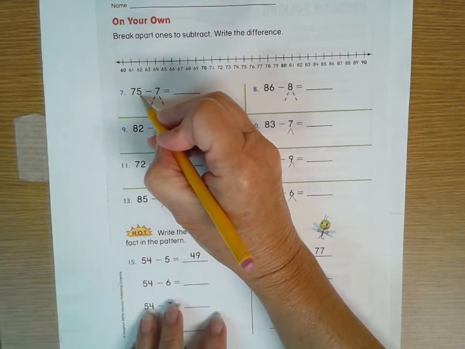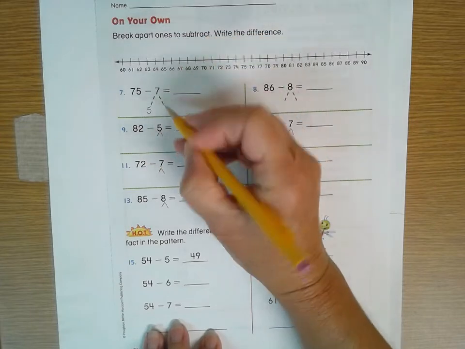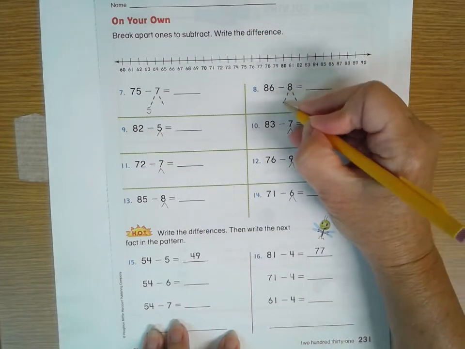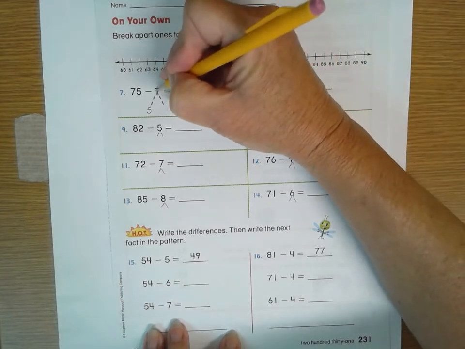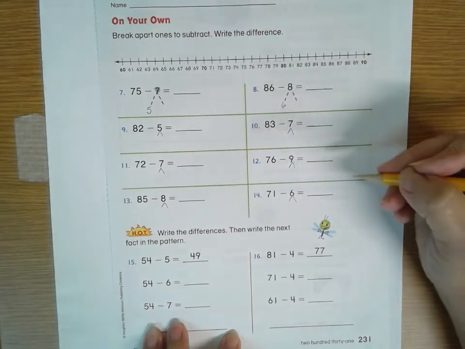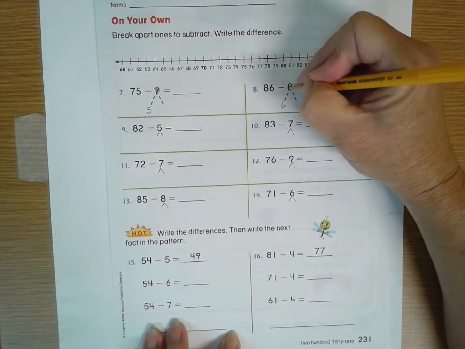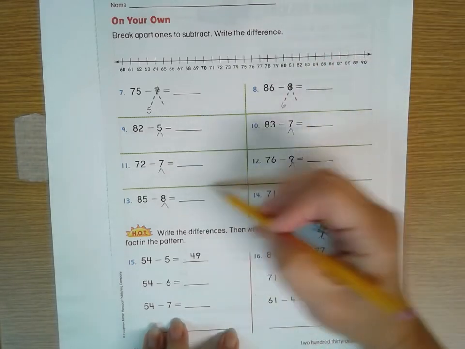So this one has 75. You're going to subtract 5. So what's left over? Here you're going to subtract 6. And what's left over? Don't forget to cross out this number up here because we broke it apart. You do not have 7 anymore. You do not have 8 anymore. You broke it apart into 2 addends. Do that for all of those.